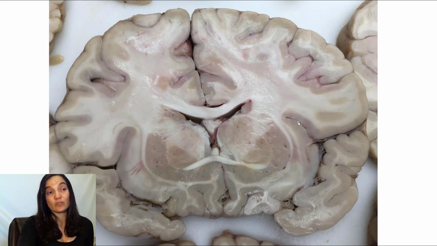And now we can go to the gray matter area right here on the external aspect of the extreme capsule. This is the insular cortex. Okay, so this here is the insula. And the insula is its own lobe.